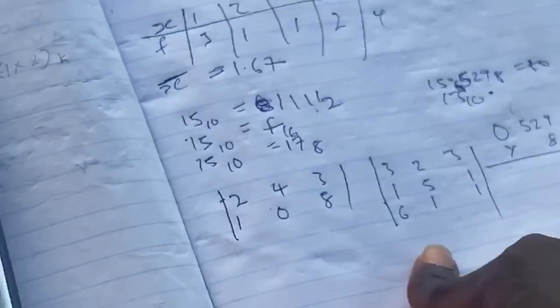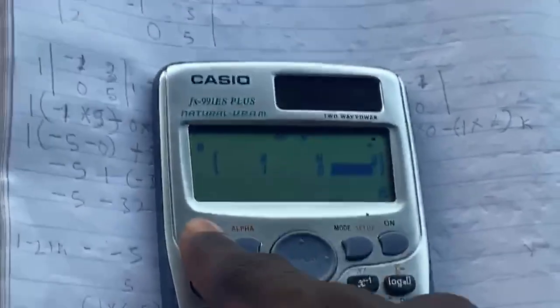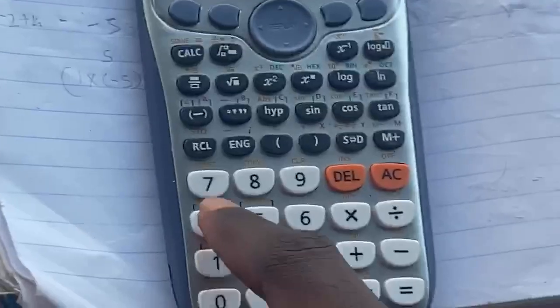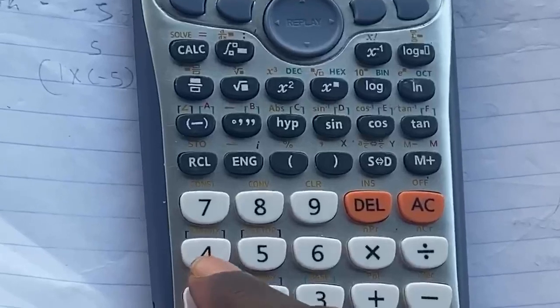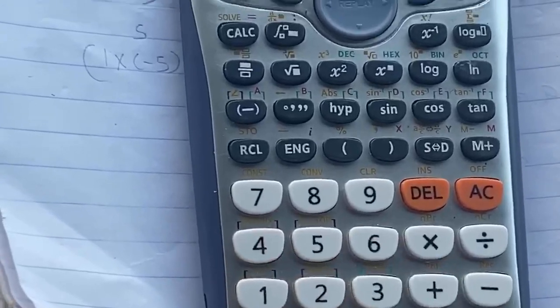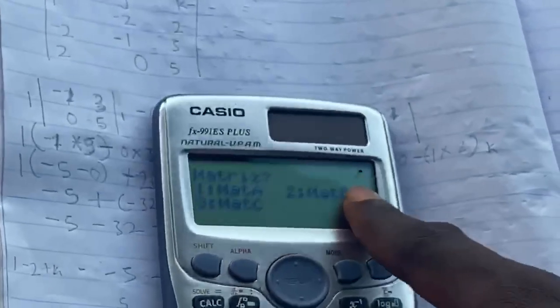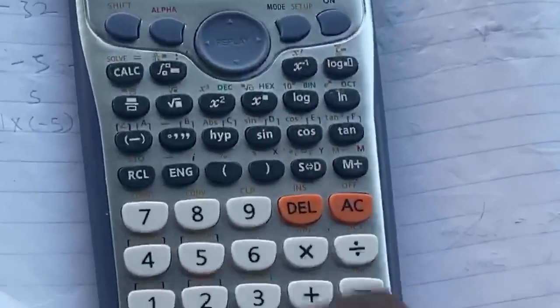So what are you to do if you want to fill in the next matrix? After filling the first one, you click Shift. Then you click the number 4, because if you look at the top of number 4, you see something written like MATRIX there. Then you click the 4, then you click number 2 to enter your next one, which is your Mat B, which stands for Matrix B, or your second matrix.